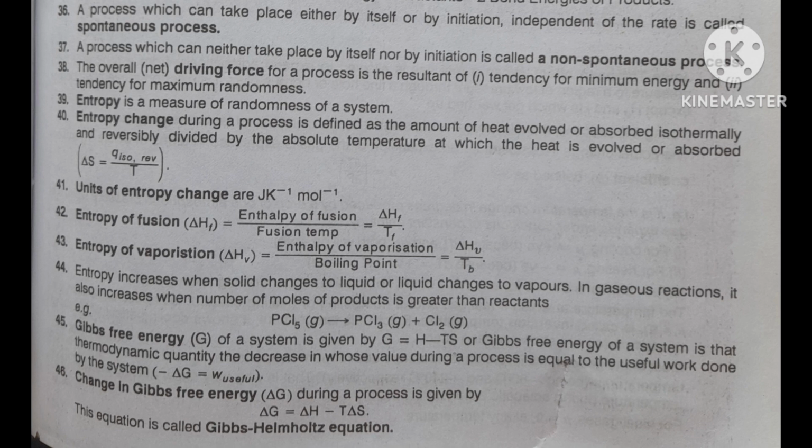Then change in free energy during a process is given by delta G is equal to delta H minus T into delta S. This equation is called the Gibbs-Helmholtz equation.